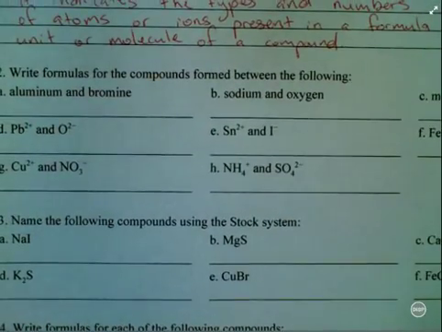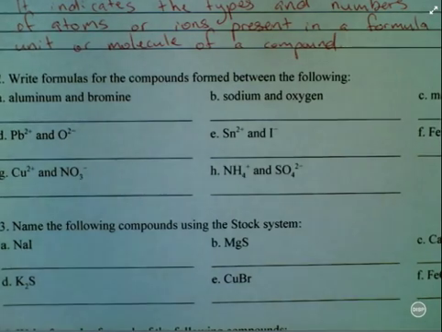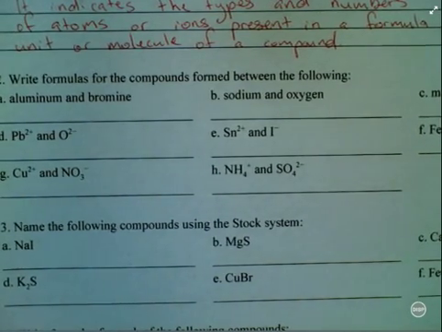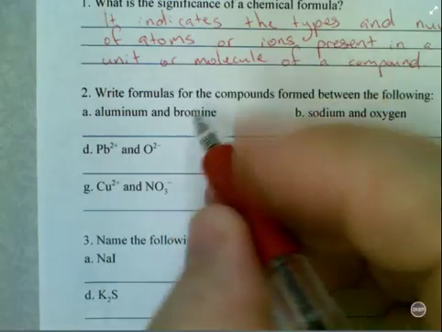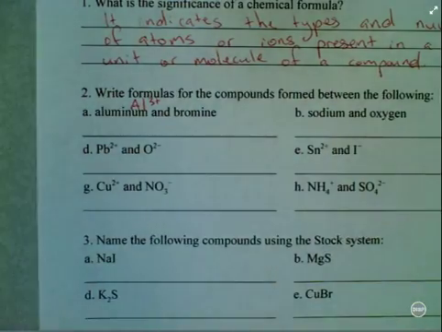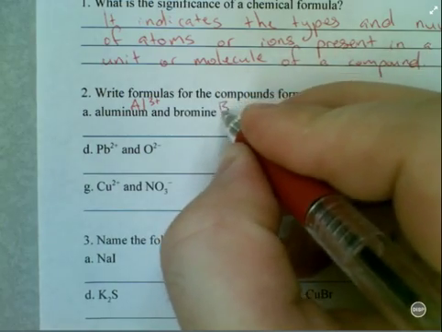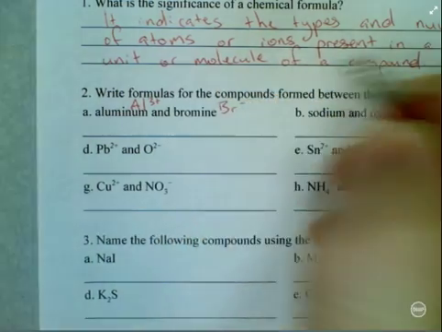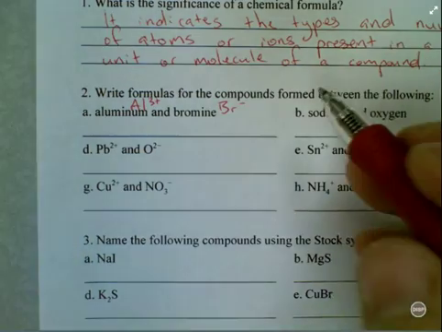Because if these are ionic compounds, then the overall charge of the compound has to be 0. The only way that you can double check that you've successfully got them to equal 0 is by knowing the charges. So if we start with aluminum and bromide, aluminum is going to be a +3 charge because it's in main group 3. Bromine, or when it's bromide, I should say, is going to be a -1 because it's in main group 7. It wants to gain 1 electron.